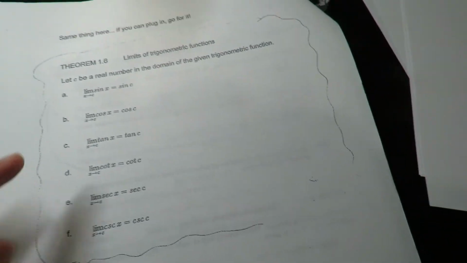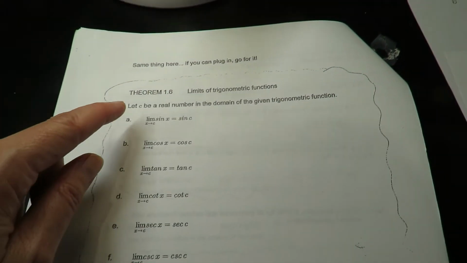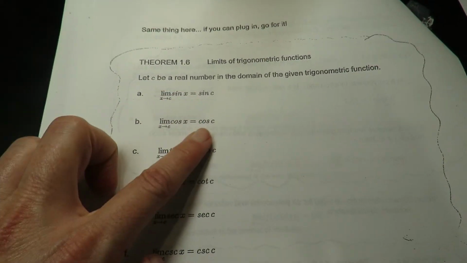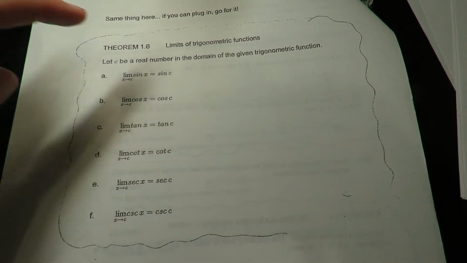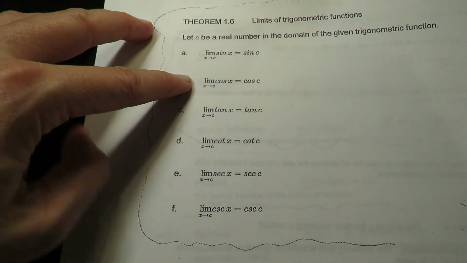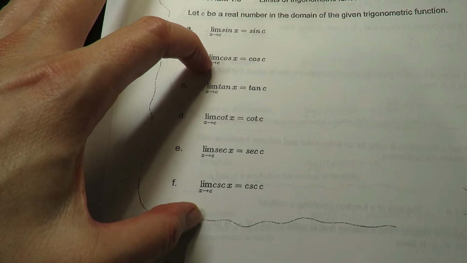We went over this, though I didn't say it as explicitly as I was saying in your notes. It's basically saying as long as it's not a domain restriction, you can just plug in. So the sine and the cosine, if you recall, the domain is all real numbers for these. It's these other 4 at the bottom that all have vertical asymptotes.